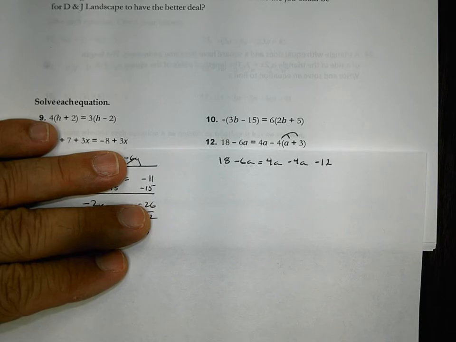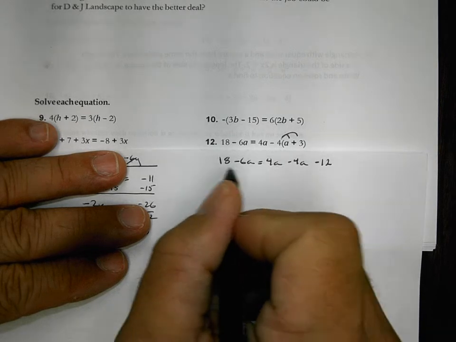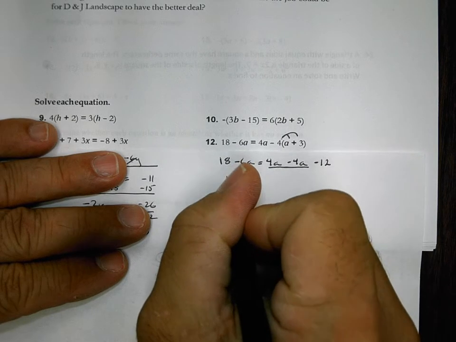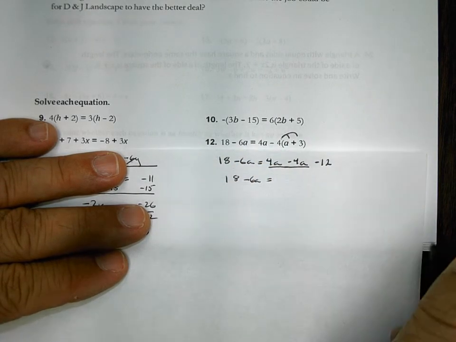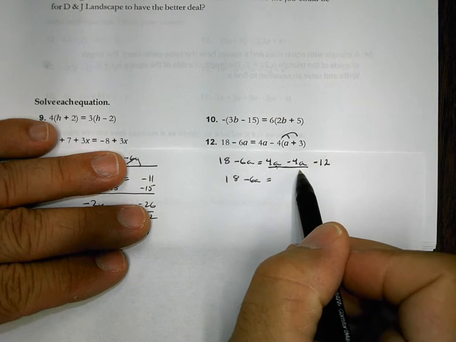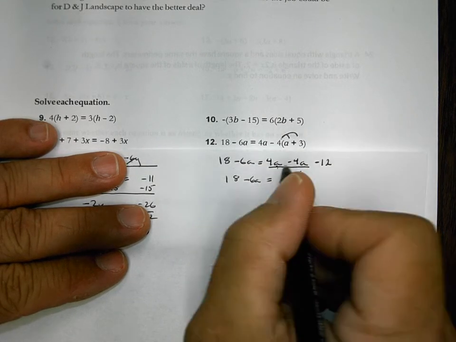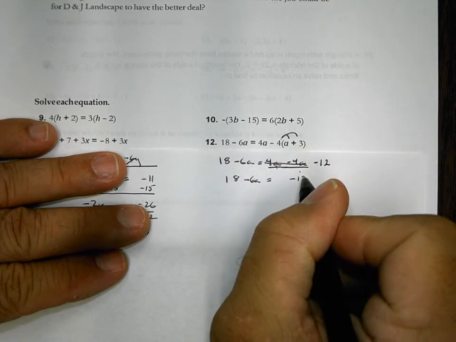Okay? Combine like terms. There's no like terms over here, but on this side we have 4a plus negative 4a. What does that equal? If you had 4 a's and I took 4 a's from you, how many a's would you have left over? 0. So these two just cancel each other out. That happens. Equals negative 12.